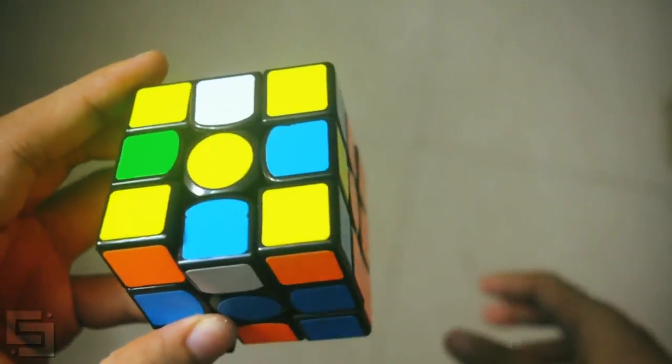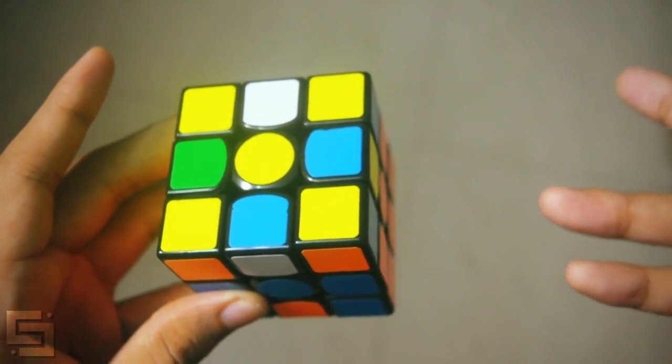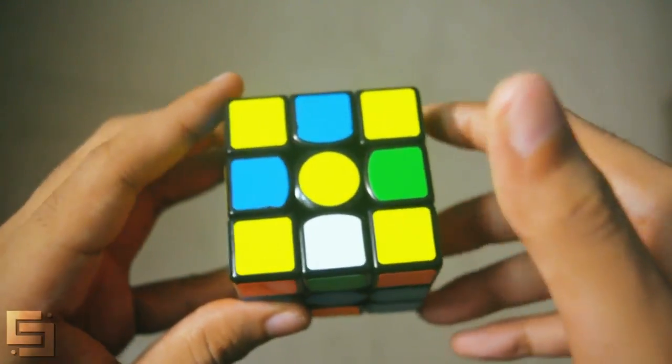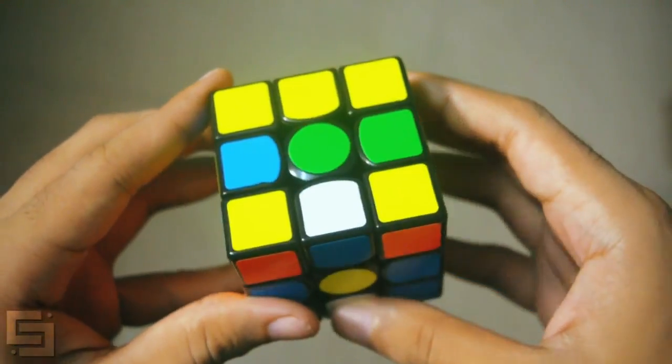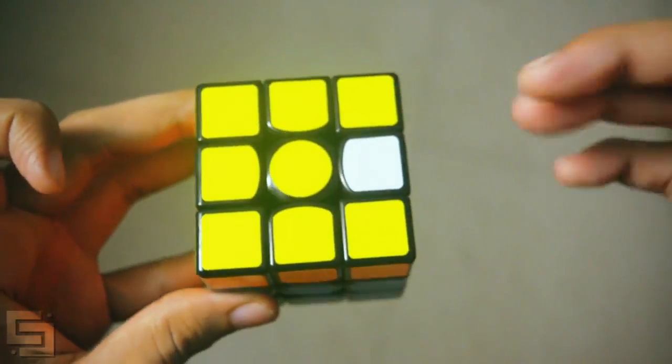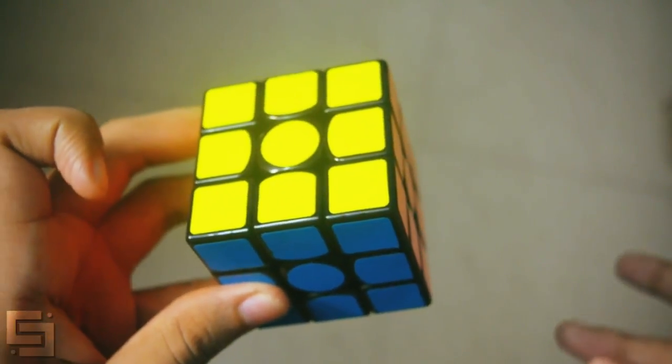CMLL, like this, and we get the arrow case, and the UL and UR are on the D layers, and you cannot do much about this arrow case apart from just straightforwardly solving it. M, U prime, M prime, solves the UL and UR, and solves your 4C.